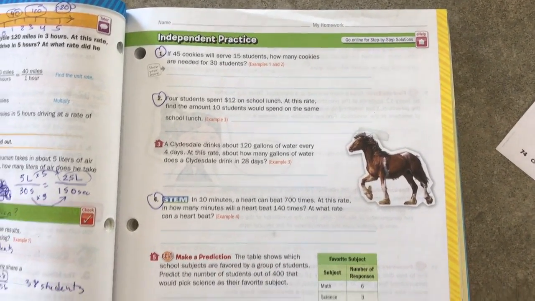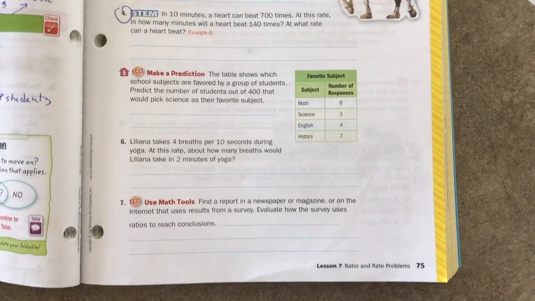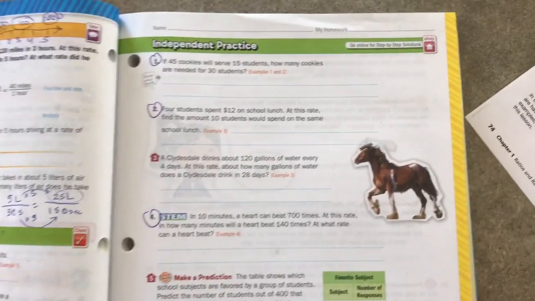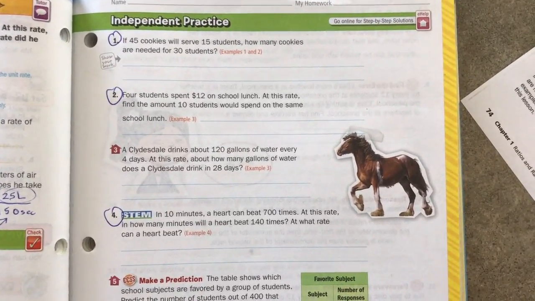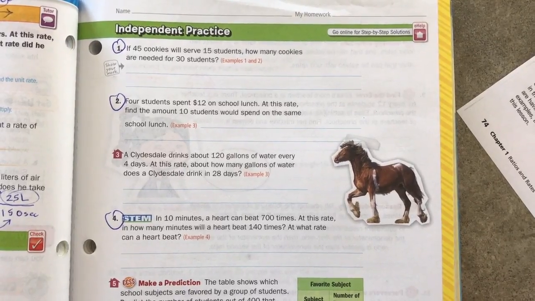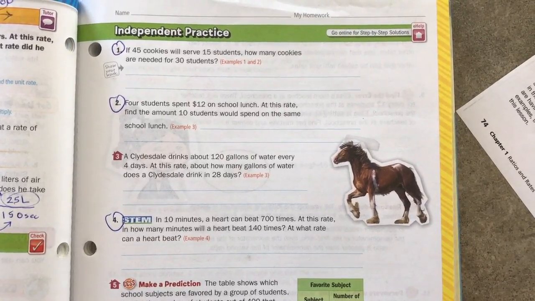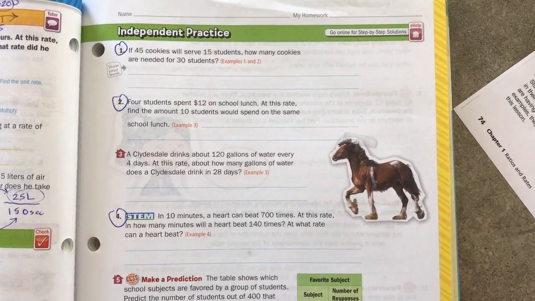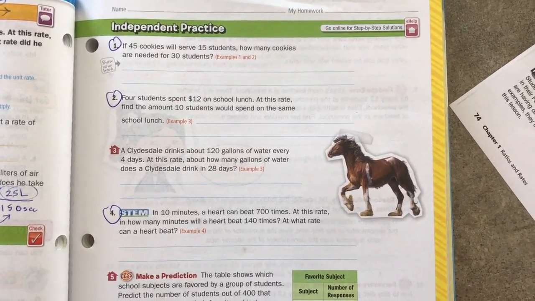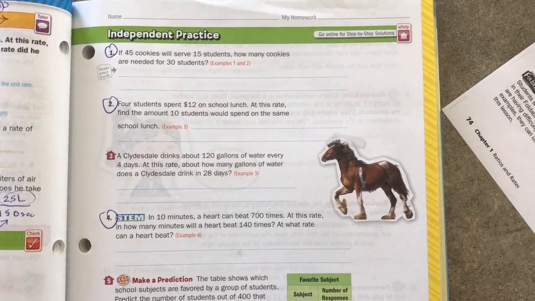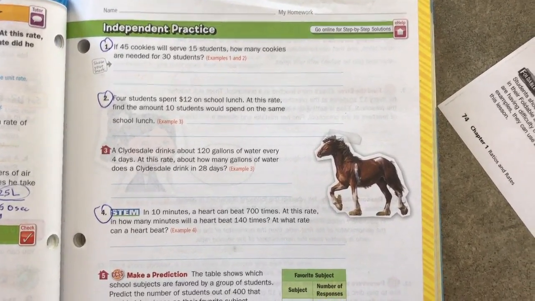Okay, for the independent practice, we're on page 75. I'm asking you to do 3 of these problems. Now, when you do these 3 problems, you can choose if you want to draw the diagram, the number line, if you want to draw some kind of diagram, or if you want to set up an equation. It's your choice. You don't have to do both. Okay, so just number 1, 2, and 4. Go ahead and stop the video and do your homework.